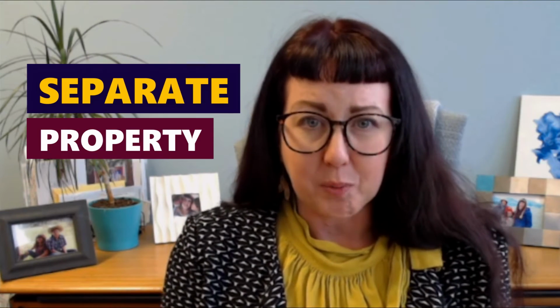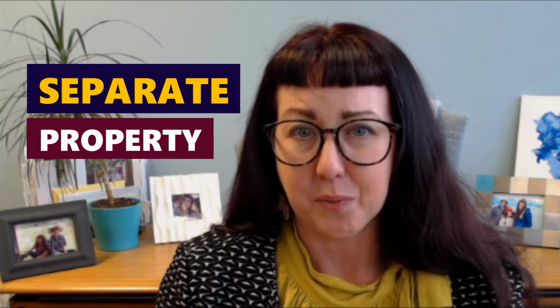In terms of separate property, when your spouse passes away, you do not inherit their separate property. You inherit a life estate in that property. That means that you have use for the property to an extent. You have a certain percentage of an estate that will last for your lifetime. But your children, if they're not the children of the person who's passed away, will not receive any benefit from that property either.